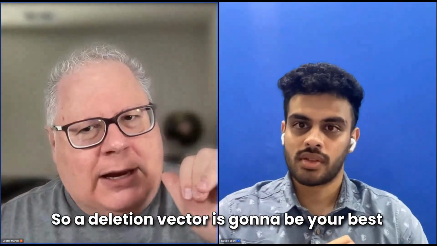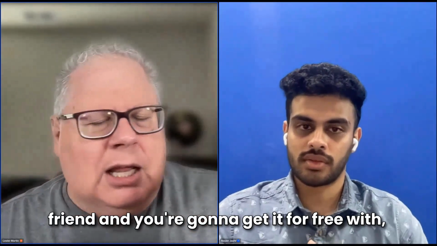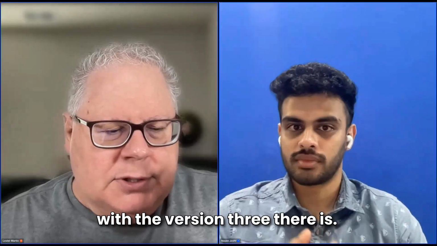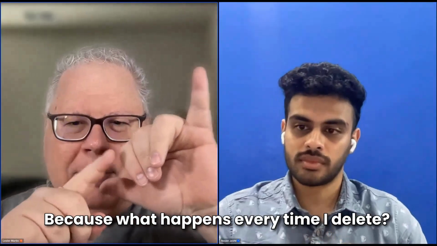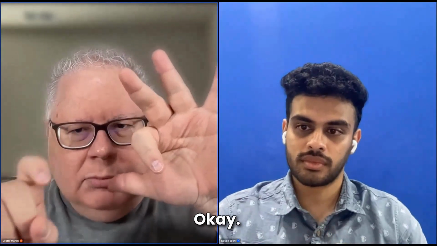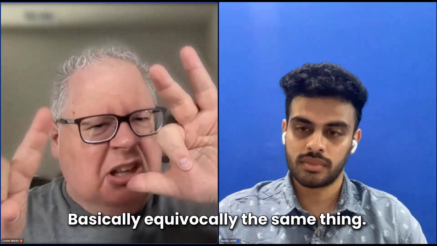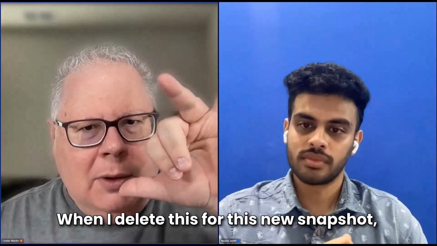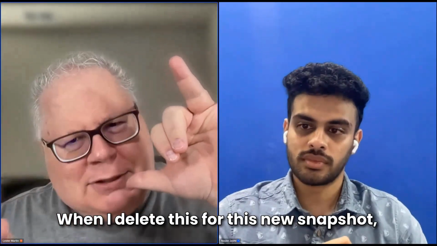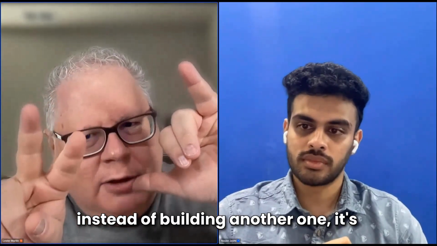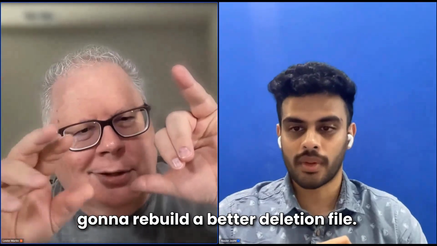So a deletion vector is going to be your best friend, and you're going to get it for free with version 3. Because what happens every time I delete this first one? Okay, I have one delete file, basically equivalent to the same thing. When I delete this, for this new snapshot, instead of building another one, it's going to rebuild a better deletion file.